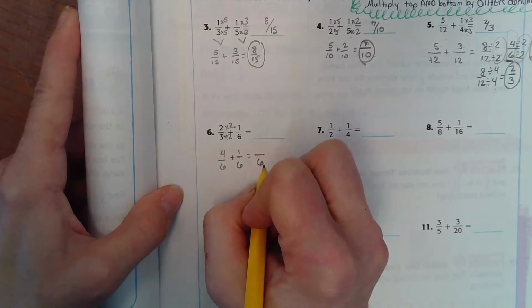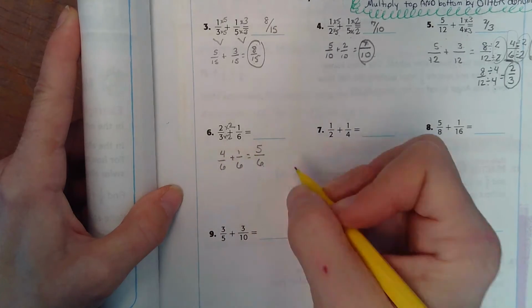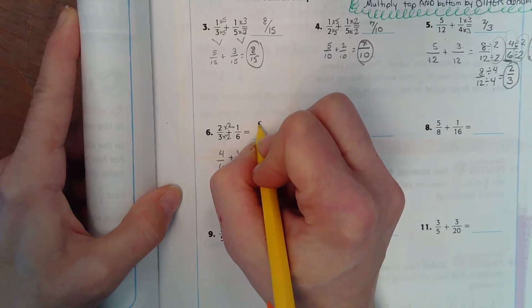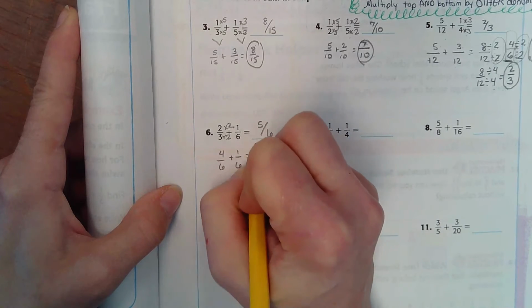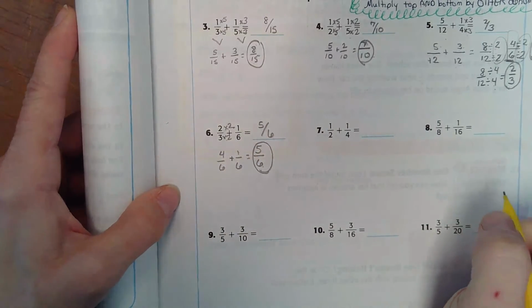How many sixths do I have? I have 5 of them. I nearly have the whole amount. 5 is 1 less than 6. I know that is in simplest form.